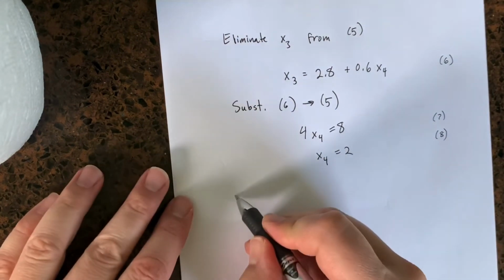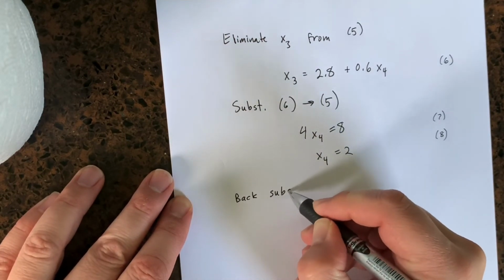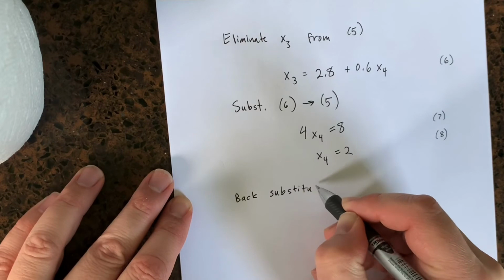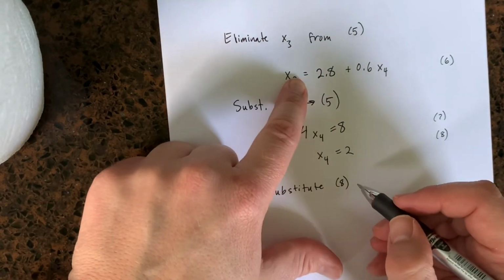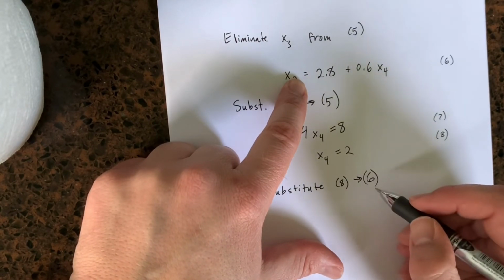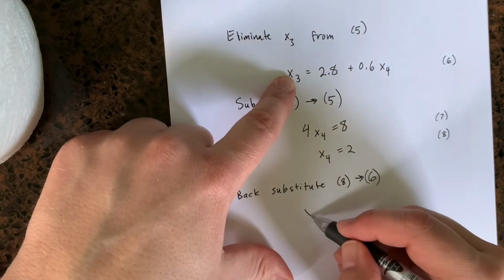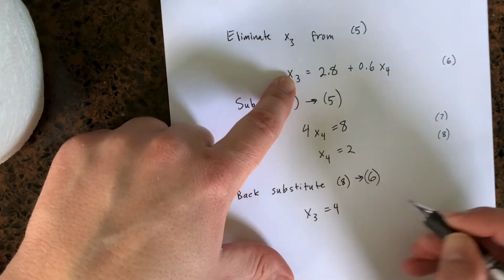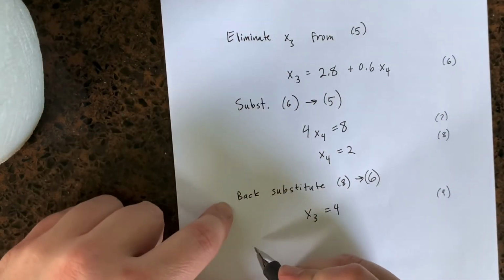So we back substitute equation 8 into equation 6 to get what we want for x3, because now x4 is 2, plug that in there, now we get x3. x3 equals 4. All right, now we can back substitute that.